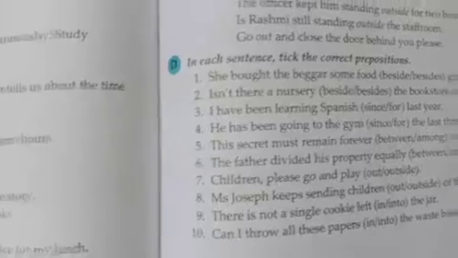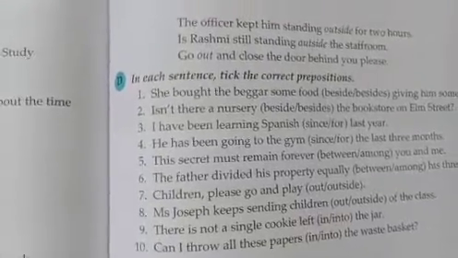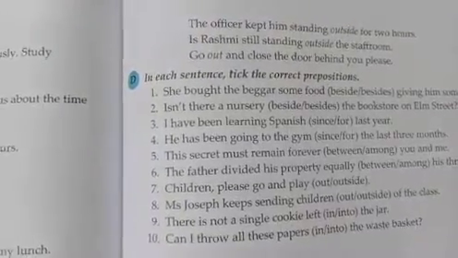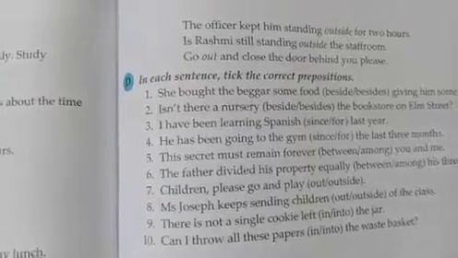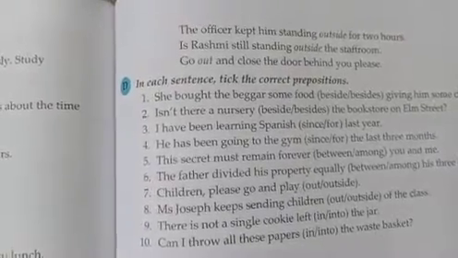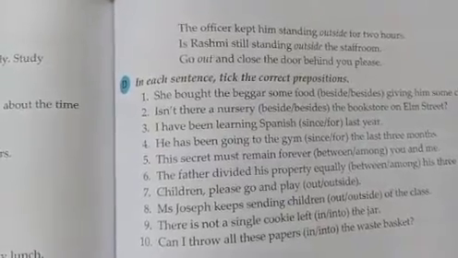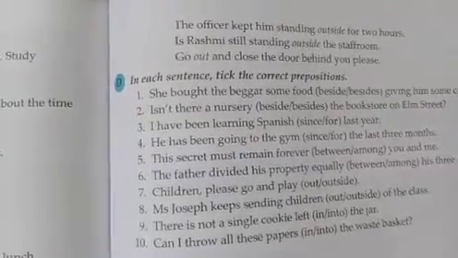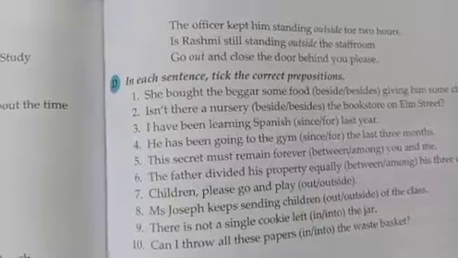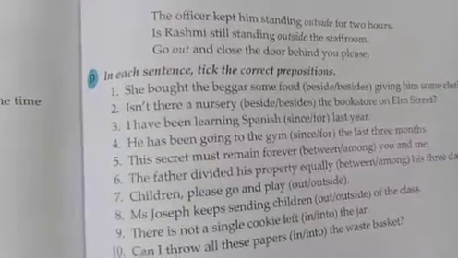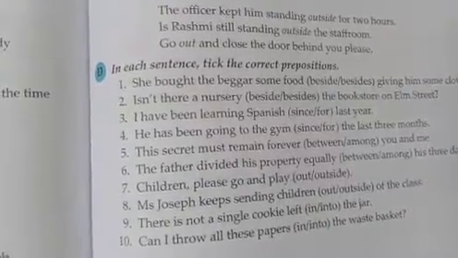Outside is used to show that someone or something is out in the open. The officer kept him standing outside for 2 hours. See, someone is standing outside for 2 hours. So these are the common errors with prepositions.